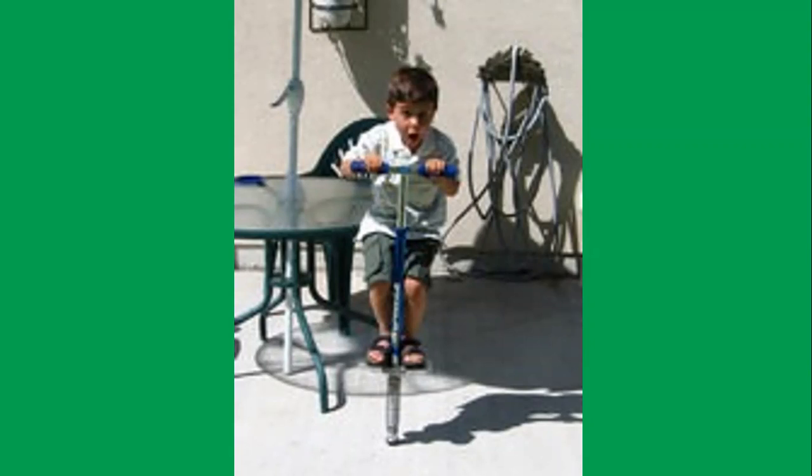Look at the pogo stick. Its spring has elastic potential energy when it is pressed down by the boy's weight. When it can't be compressed anymore, it will spring back to its original shape. The energy it releases will push the pogo stick and the boy off the ground.